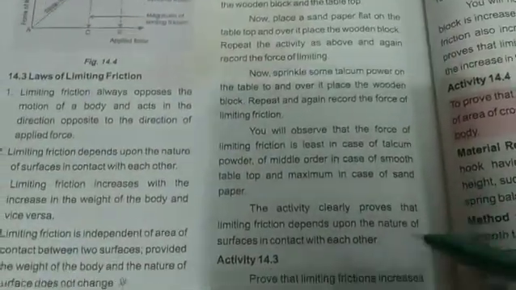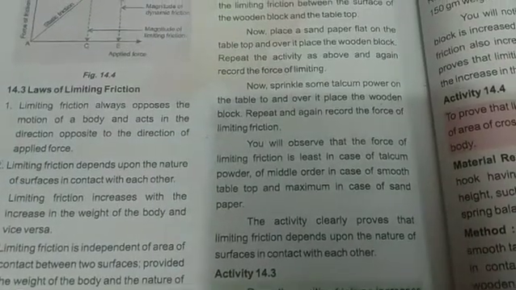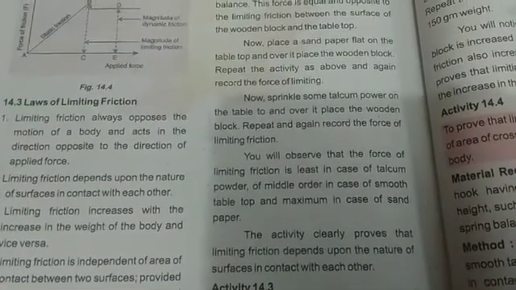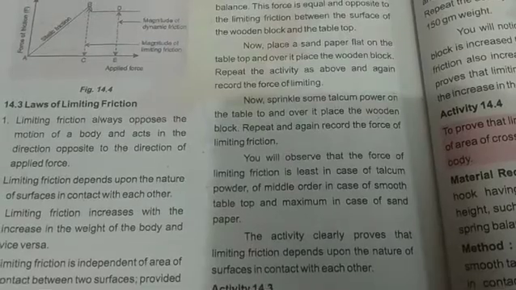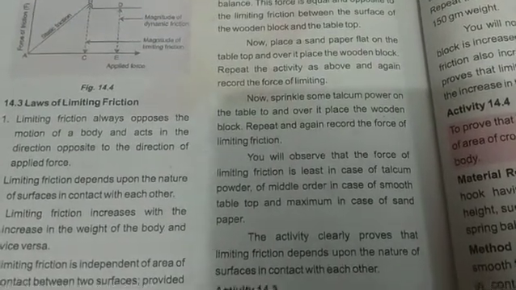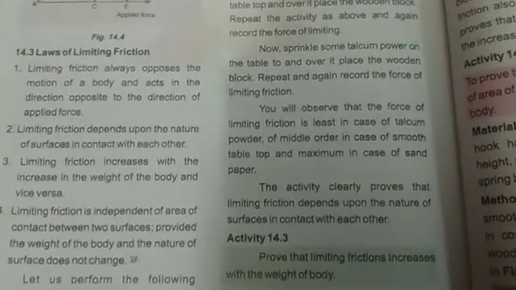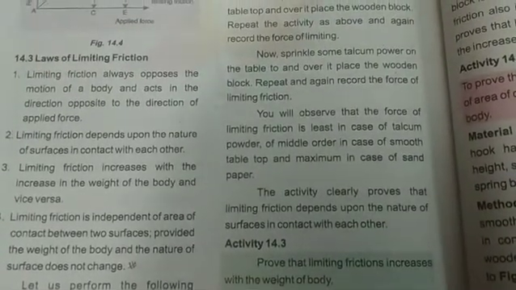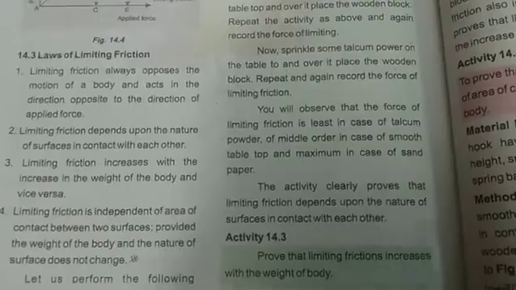So this activity clearly shows us that this limiting force is dependent upon the nature of the surfaces that are in contact, whether that is talcum powder, sandpaper or any such other thing. Okay, so the next law that we are going to prove is that the limiting friction increases with the increase of weight of the body.